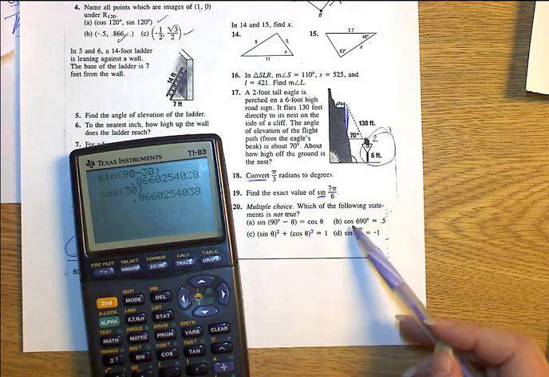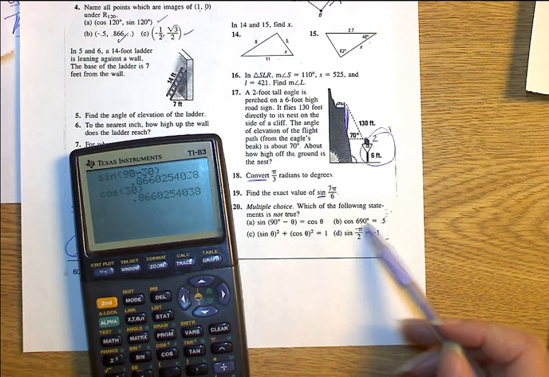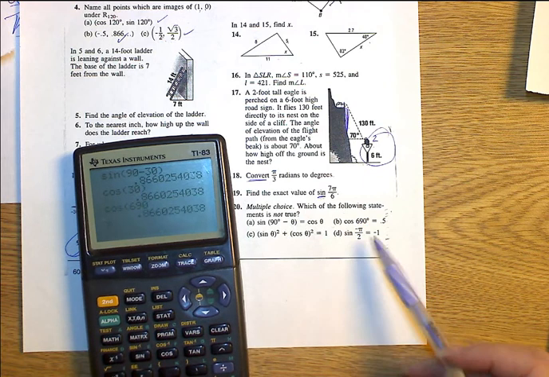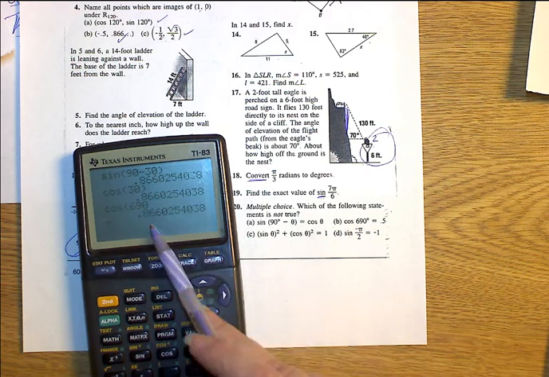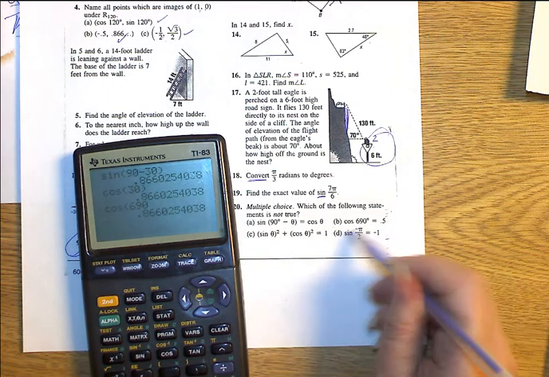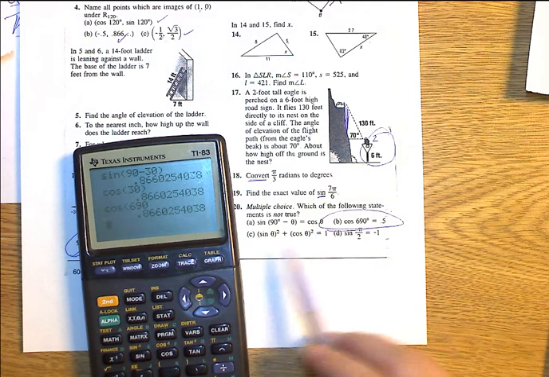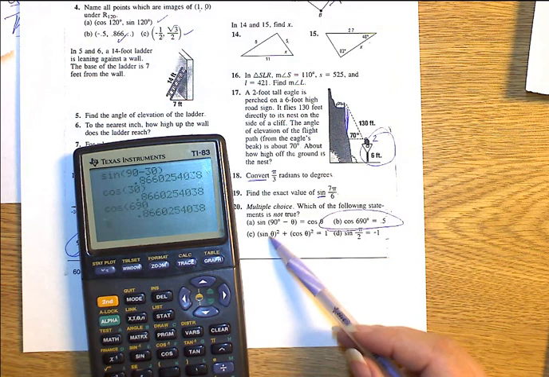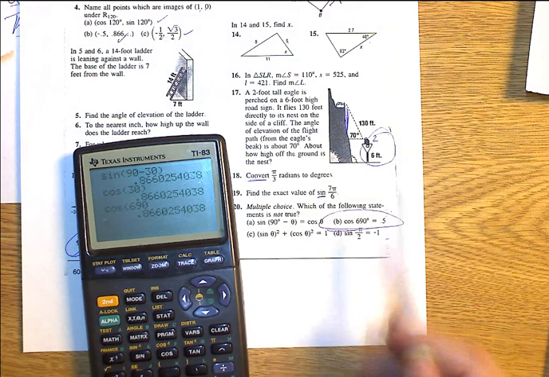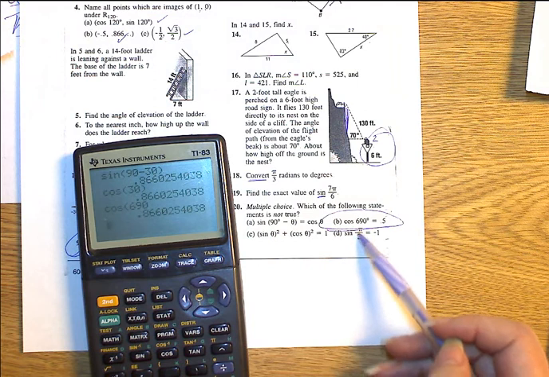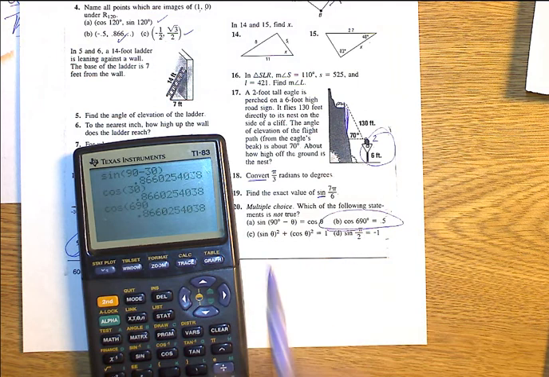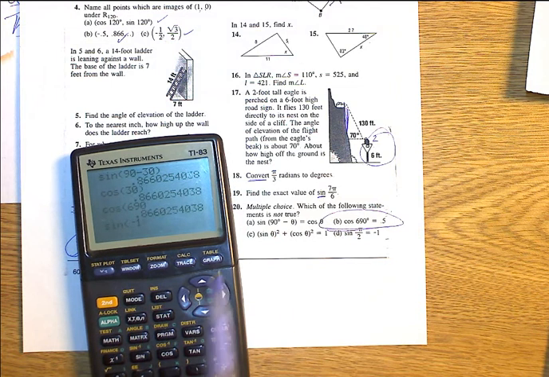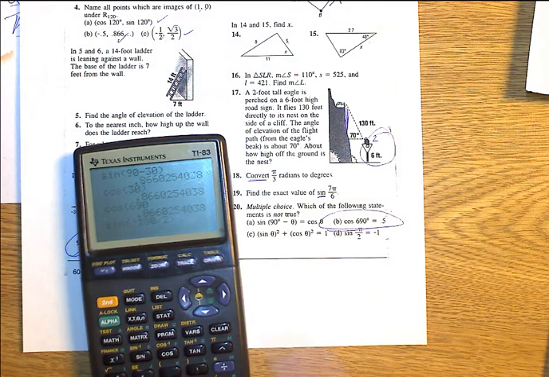Then try this one, cosine of 690. That gives me 0.866. Well, they say it's 0.5, so which one's not true is that one. But you could continue on if you wanted to. And you could put in 30 for C, and you're going to get 1. And then if you do D, you have to make sure you put it in radians, because pi is radians, or convert it. So you have sine of your negative 180 divided by 2 is negative 1. So B is the answer.